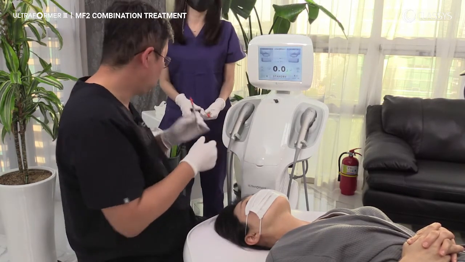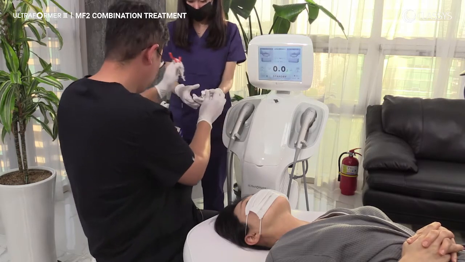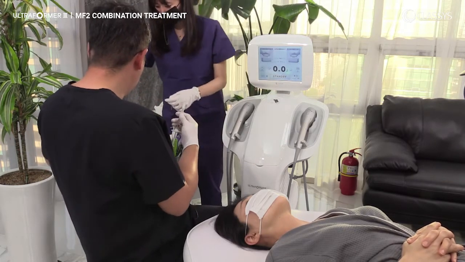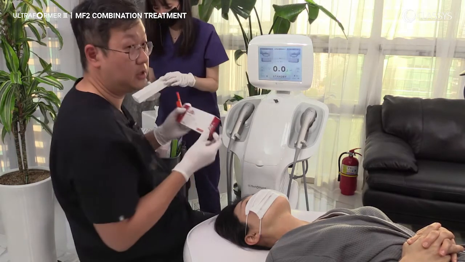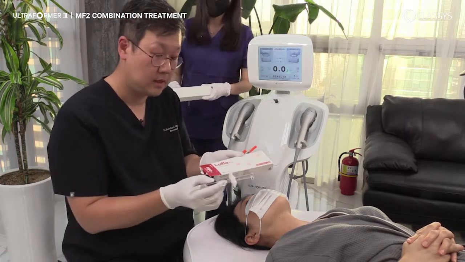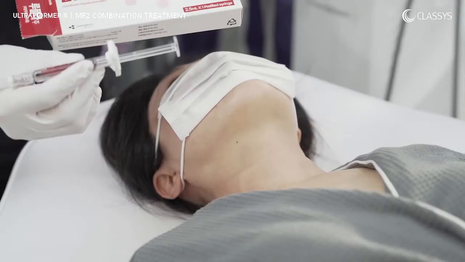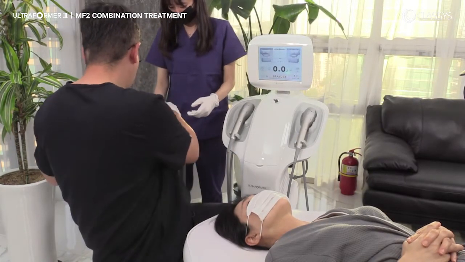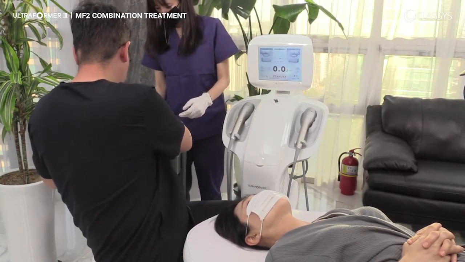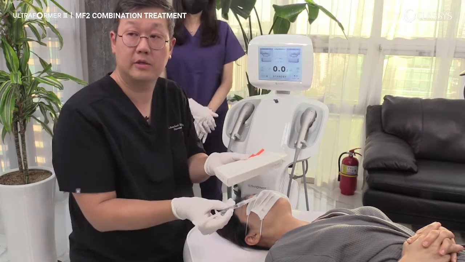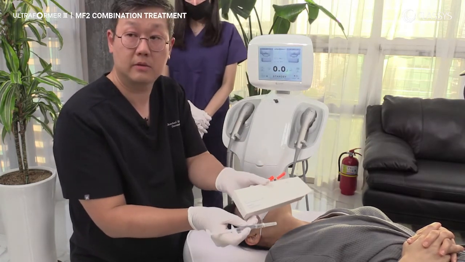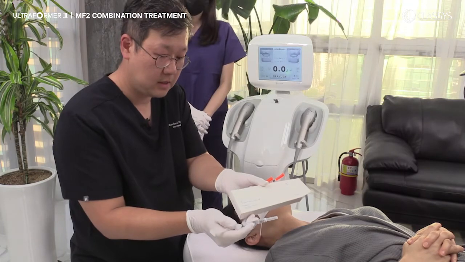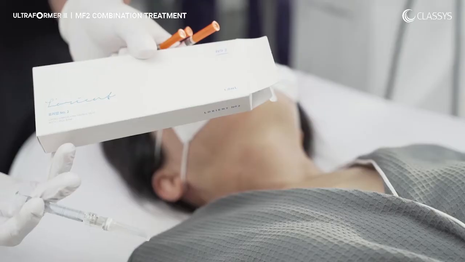We are using three tools. This is one example of the non-cross-linked hyaluronic acid, and this one is an example of the very gentle, soft, cross-linked fillers.